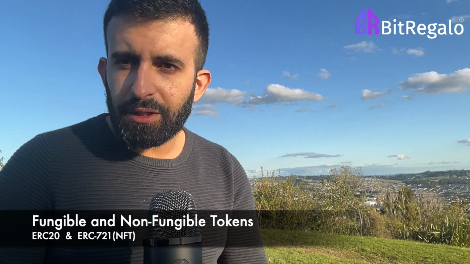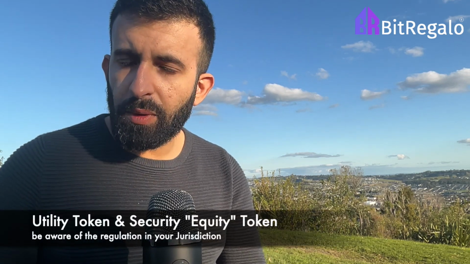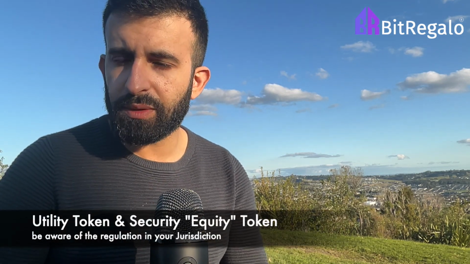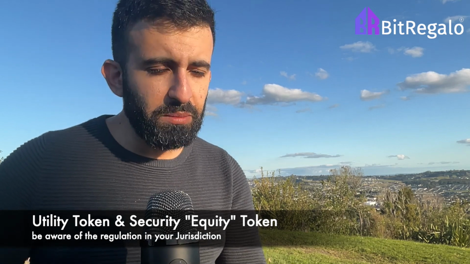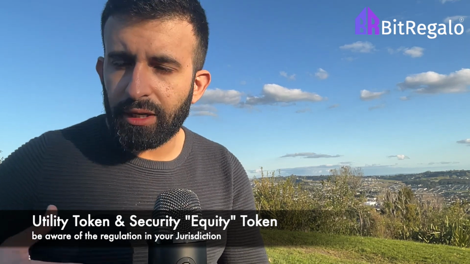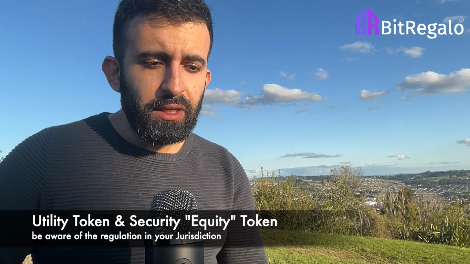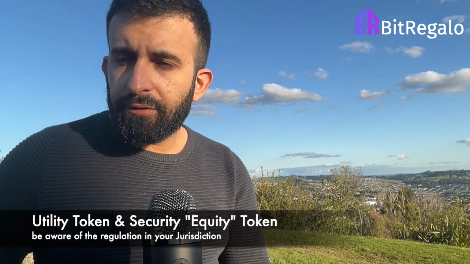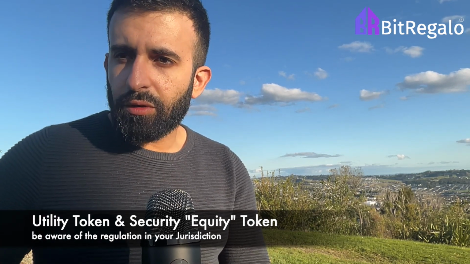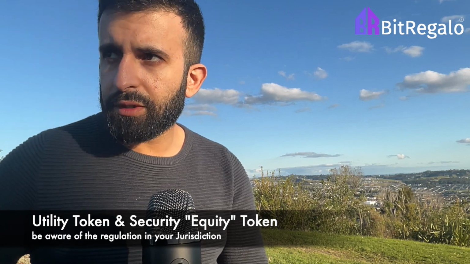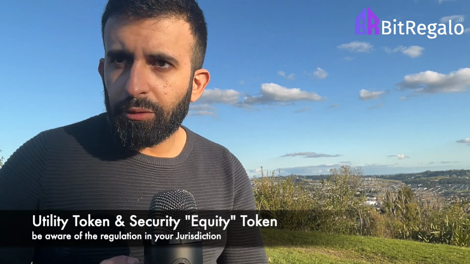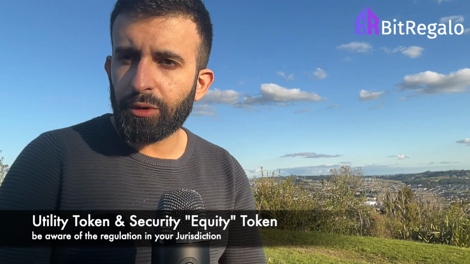That's very clear and straightforward. The other two terms, especially when creating or buying a token within the tokenization space, are utility token and security token. A security token can be called an equity token. They go by different names, but it's basically a token with a financial service or product behind it. However, a utility token is just a product.